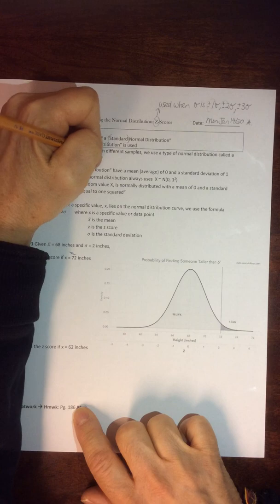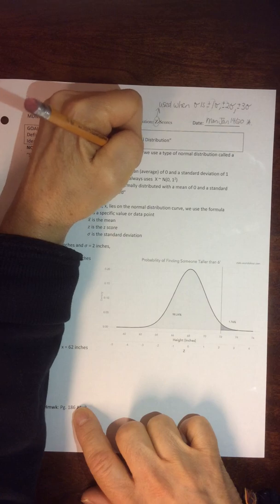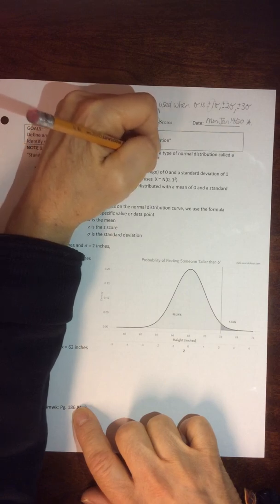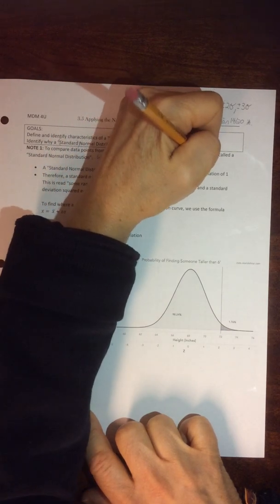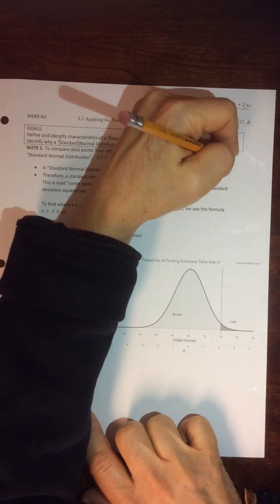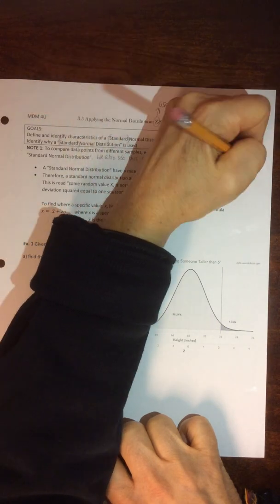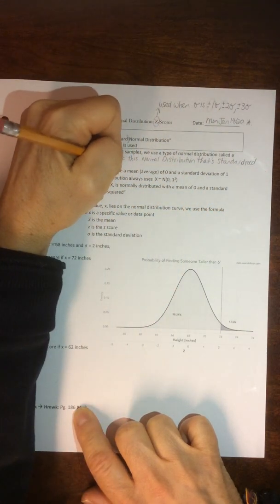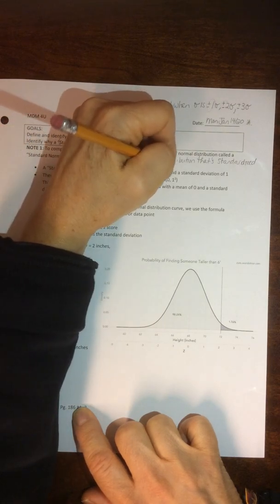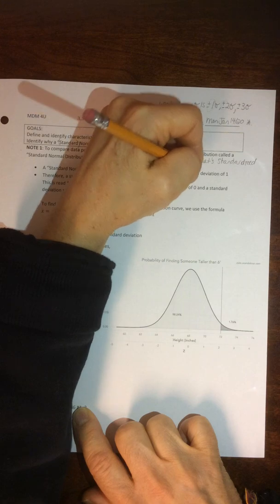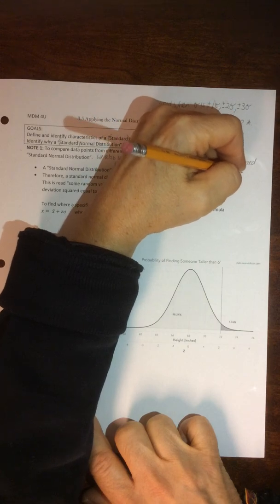We also use this normal distribution that's standardized, when we don't have exactly the values of plus or minus 1, plus or minus 2, plus or minus 3 standard deviations.